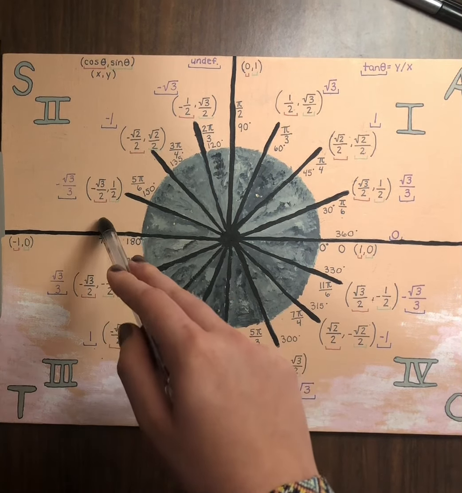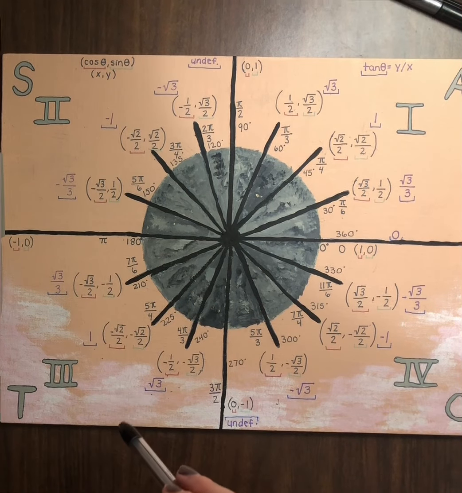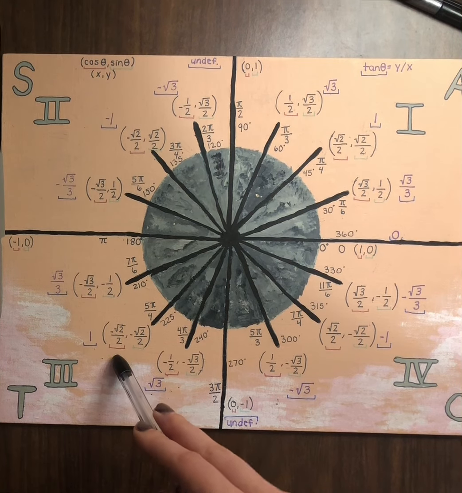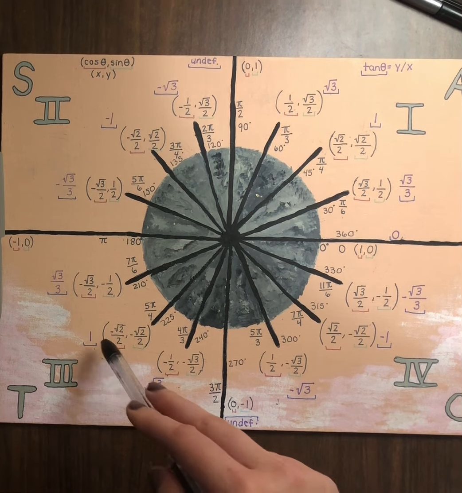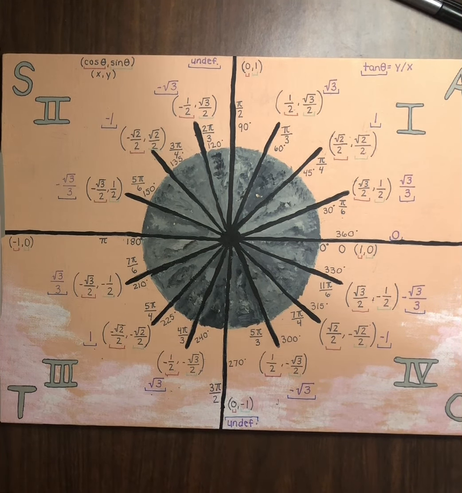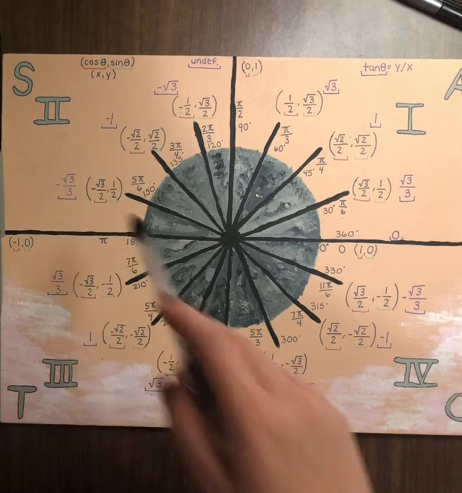For our sixth problem, we have cosine 5 pi over 4, which is in our third quadrant. And we'll use this to look for our x value, which is negative square root of 2 over 2. Then, for our seventh problem, we're using tangent 5 pi over 6. So we're going to use the coordinates from 5 pi over 6. And we have negative square root of 3 over 2 and 1/2.